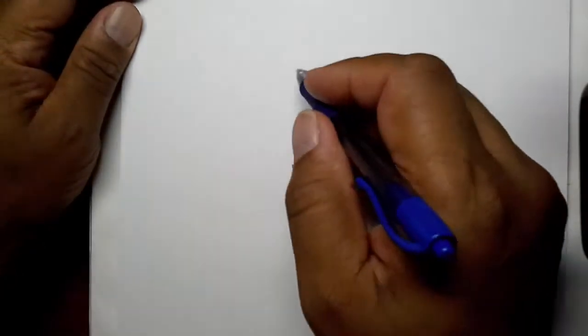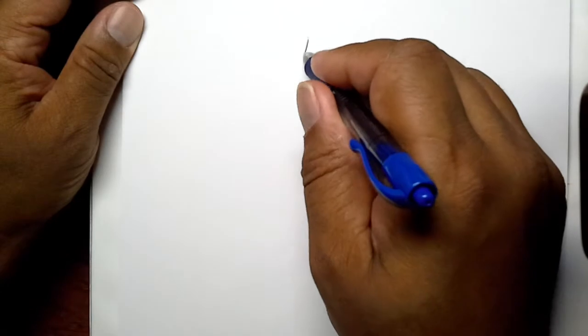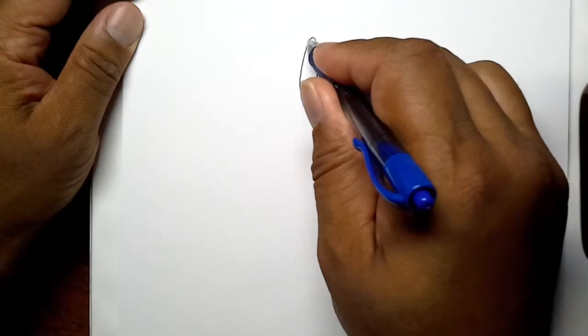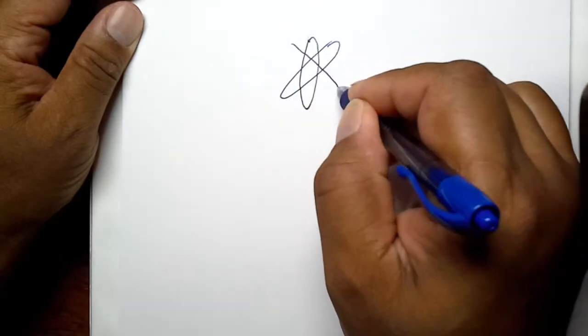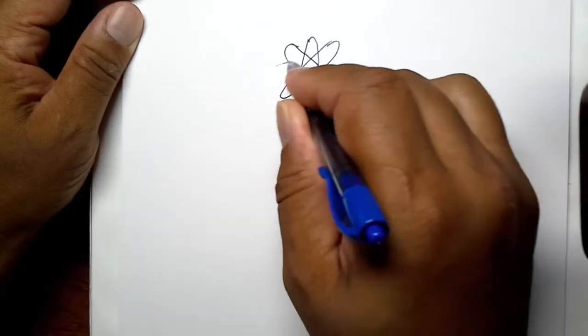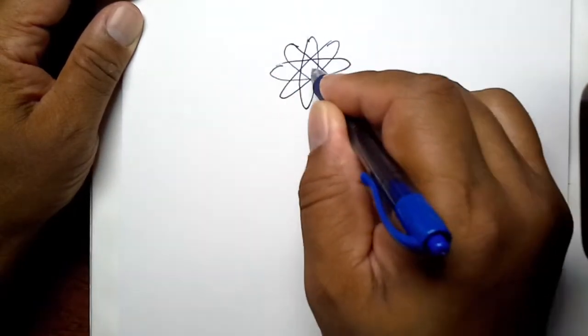So quickly, we're all familiar with what an atom looks like in caricature. You've seen it represented like this, possibly. This is more of a symbol from my generation.